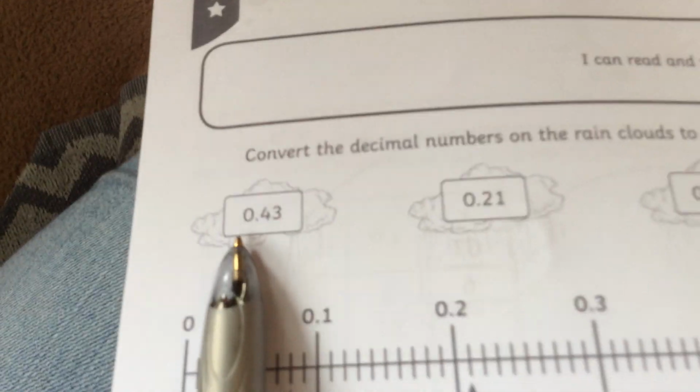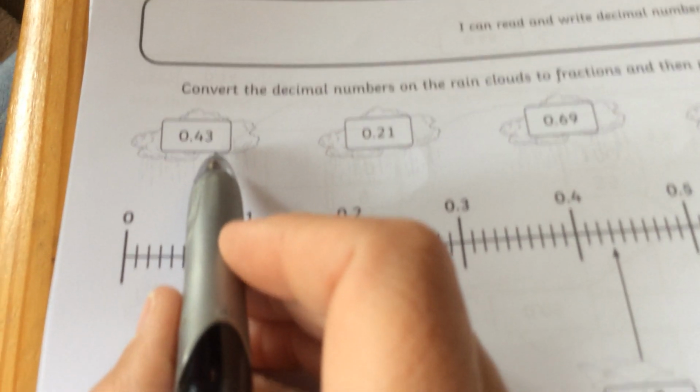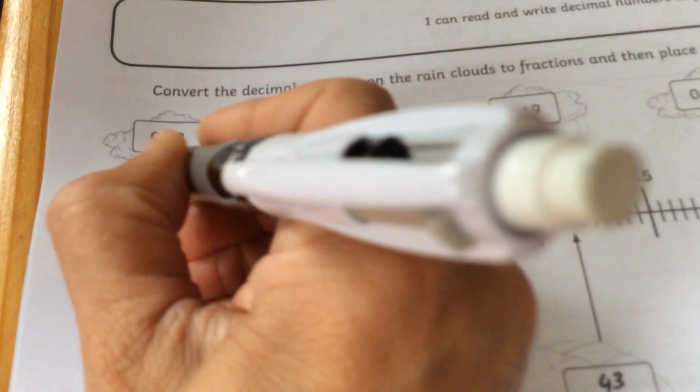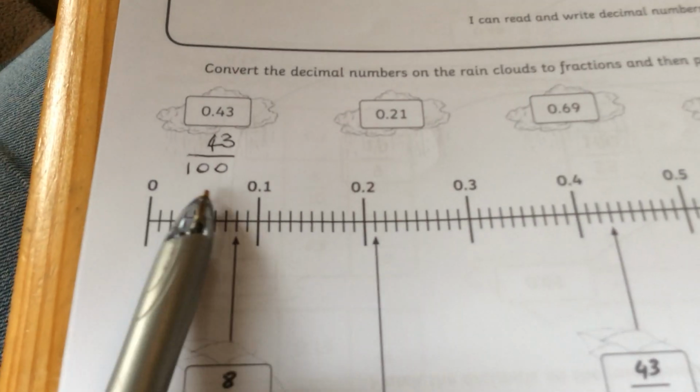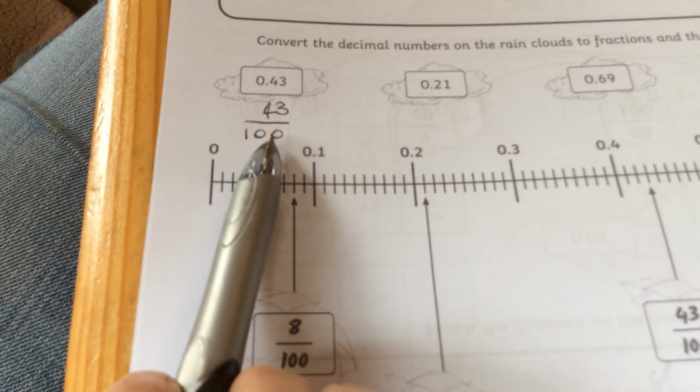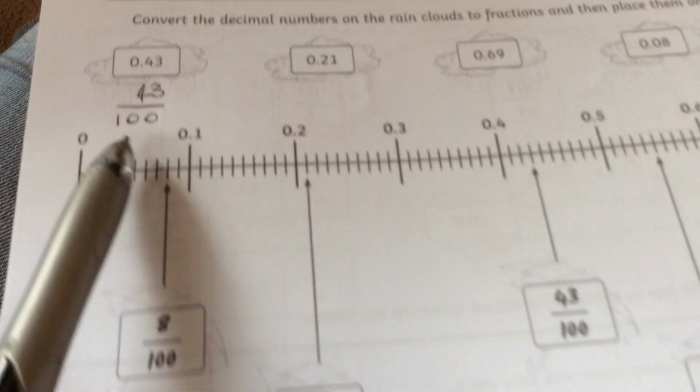The next one, you have to convert the decimal number into a fraction. So don't leave it as 0.43. Change it to its fraction. So that's 43 hundredths.